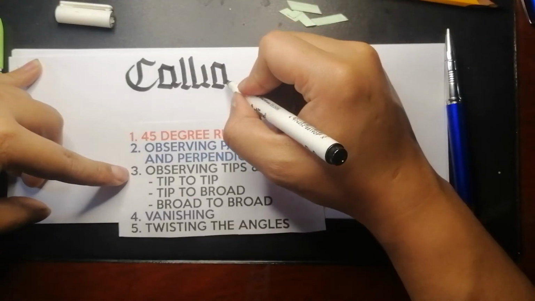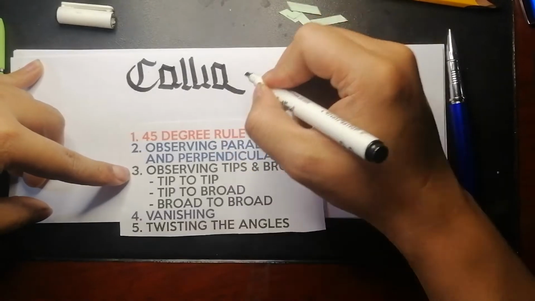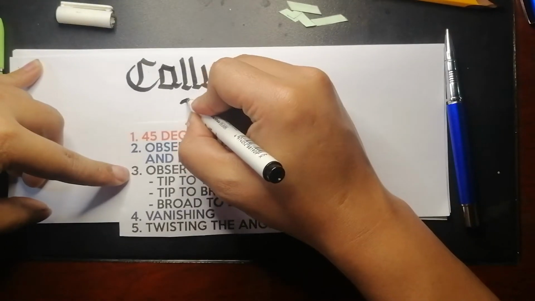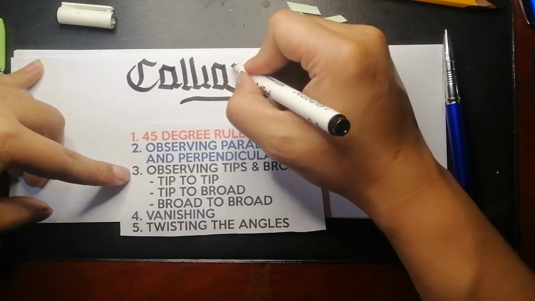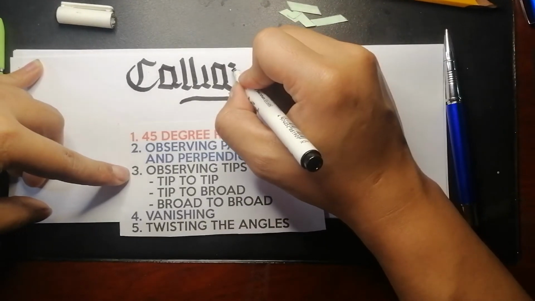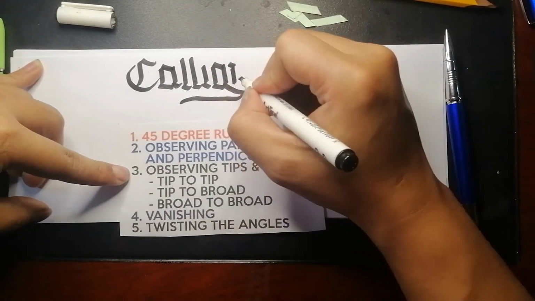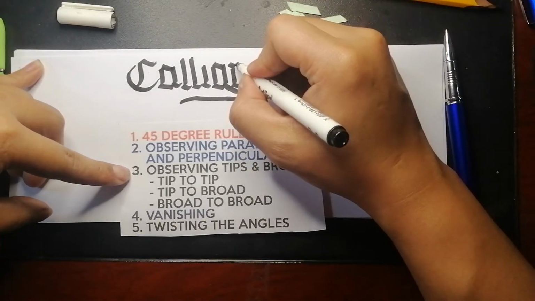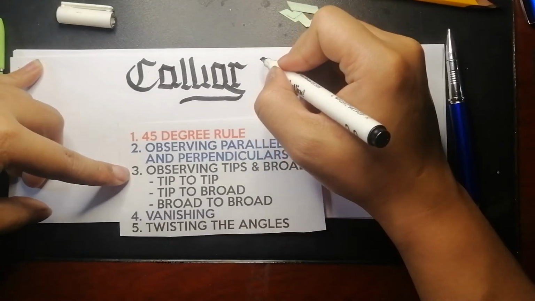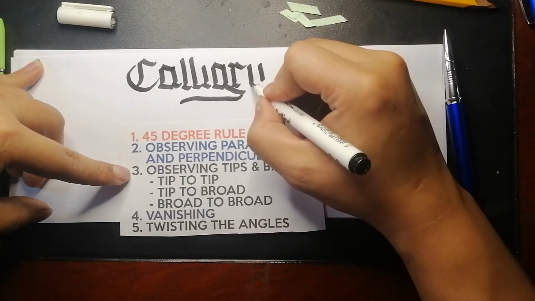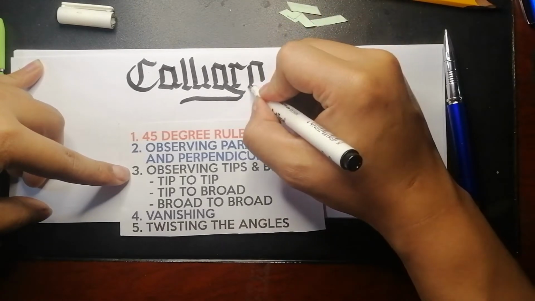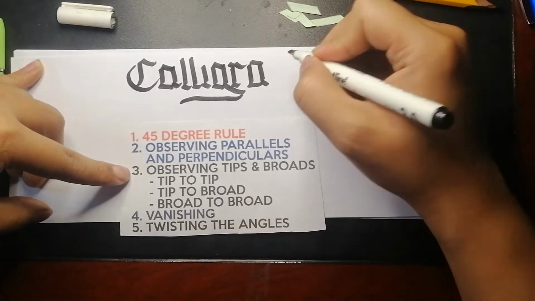Okay, and then diagonal, and then horizontal, kukonect natin dun sa tip. Ayan. And then small line, and then vertical, small line vanish, and then vanish, and then vertical, tip to broad, tip to tip, small line vanish.